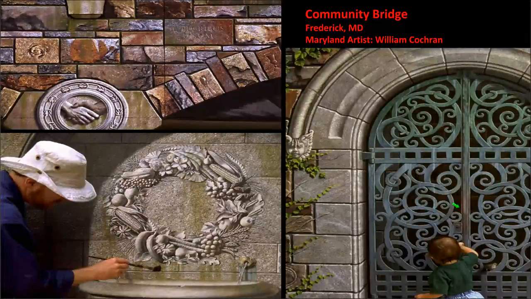So starting in Frederick, here's William painting a mural that is actually the style of a trompe-l'oeil, and trompe-l'oeil means fool the eye. So what actually appears to be stone is painted. This is actually painted on a concrete bridge. It's completely fake. It's not real stone.